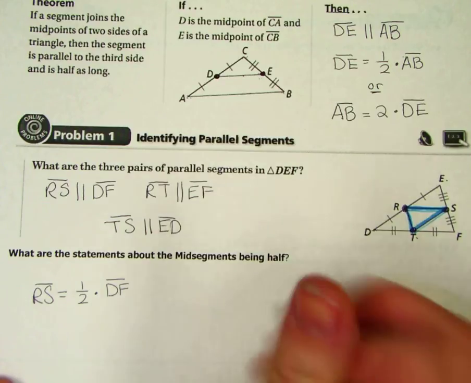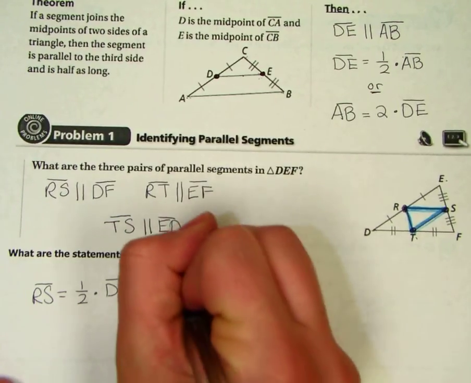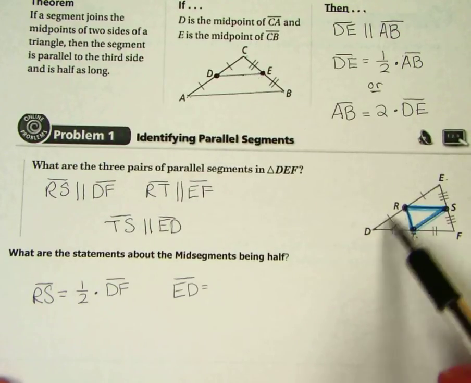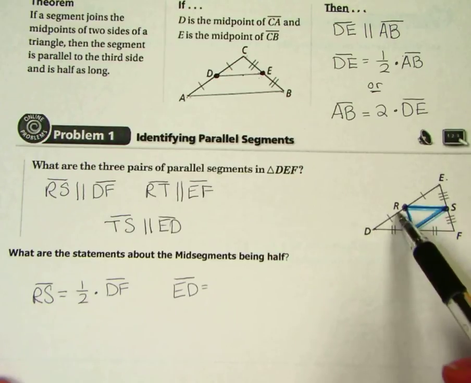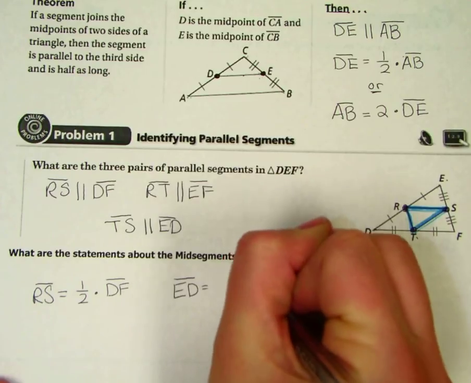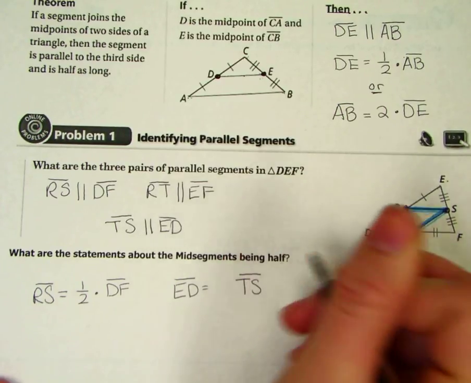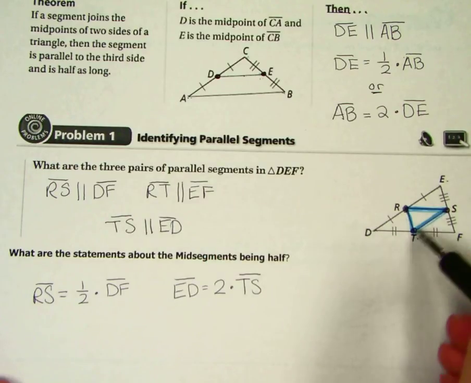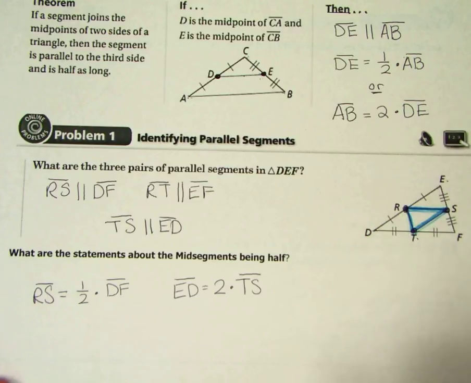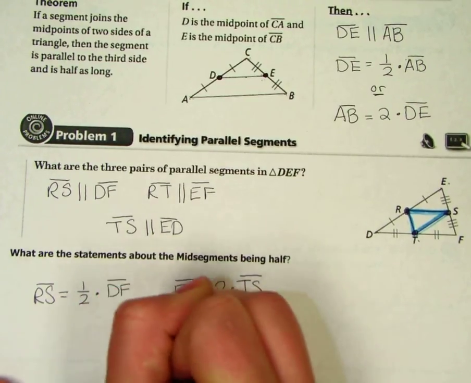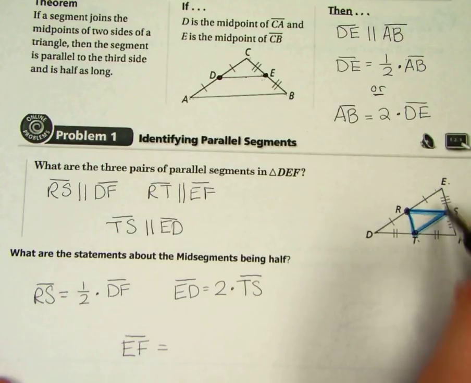Okay? Next I want to look at ED. ED is this big long line here. So we have to find which midsegment it's parallel to. That's T. Okay? So that's 2 times that. So you can take 2 of these and it will equal 1 of these. And finally, let's look at EF. EF would be equal to 2 times RT.